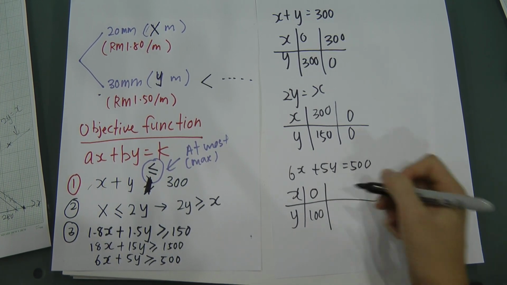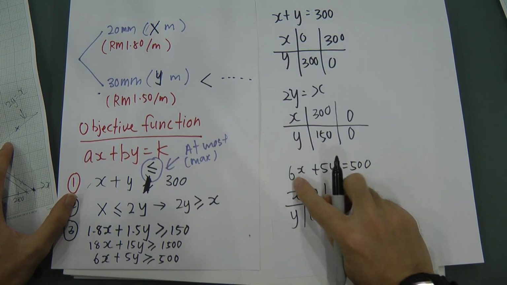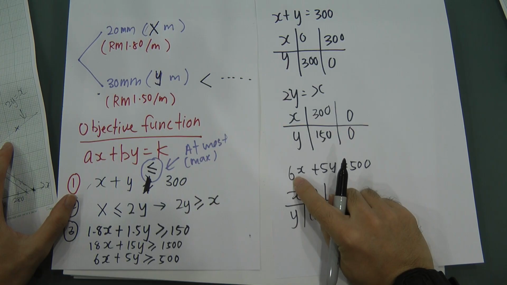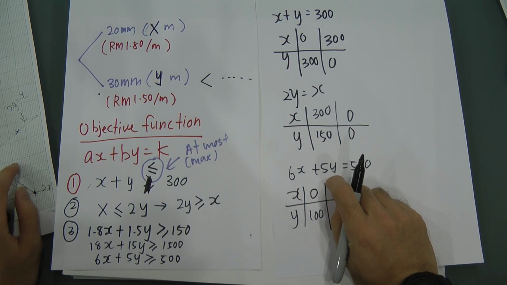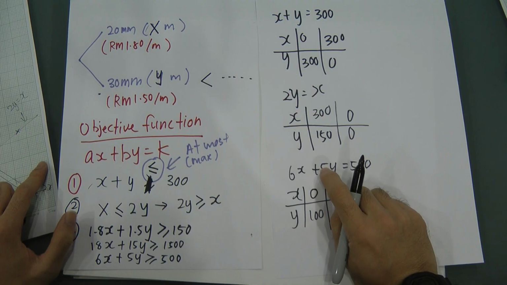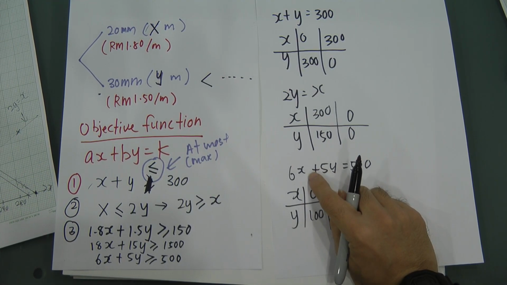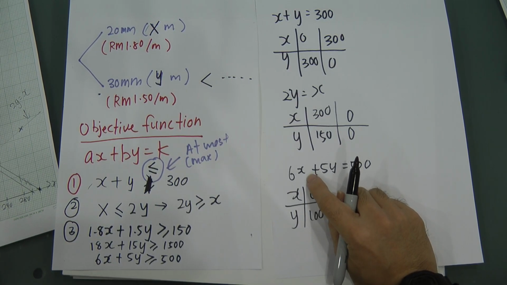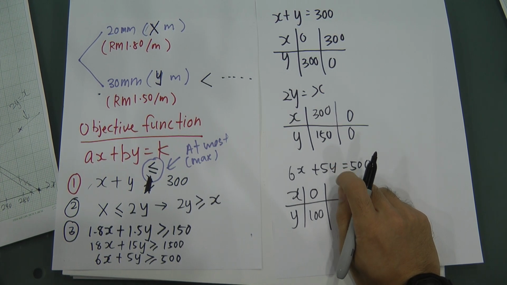You don't put y equal to 0 because 500 is very hard to divide by 6, so you will get a number which is not that nice. So maybe you give some value for x. For example, if x equal to 100, this one you got negative value.